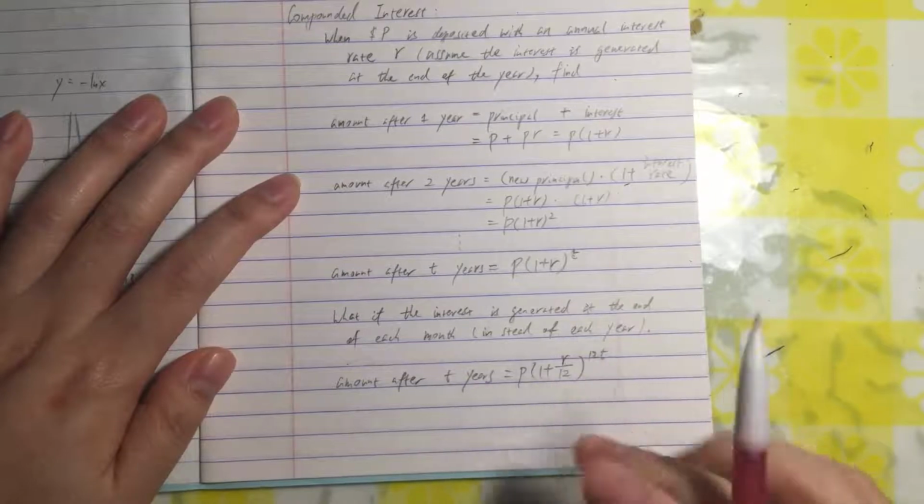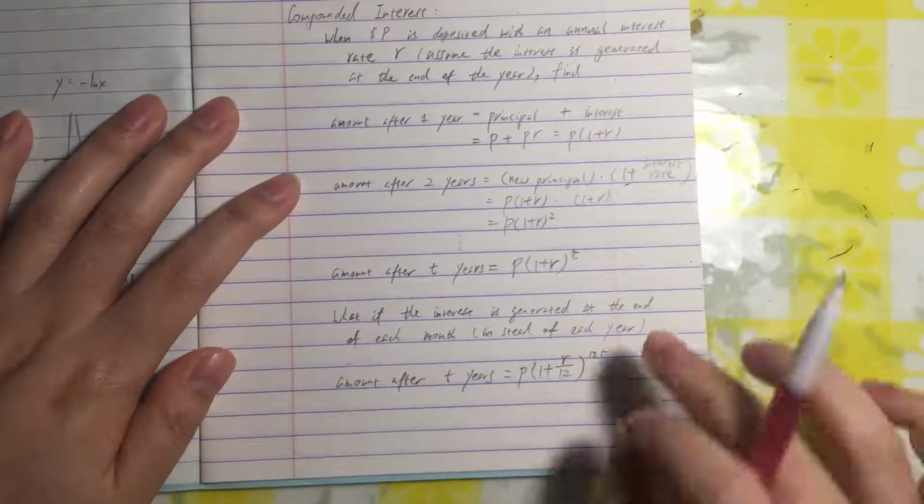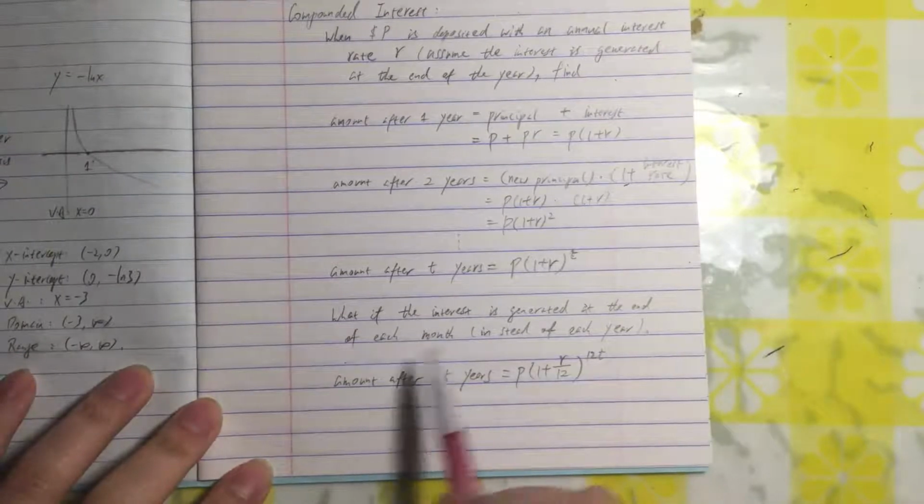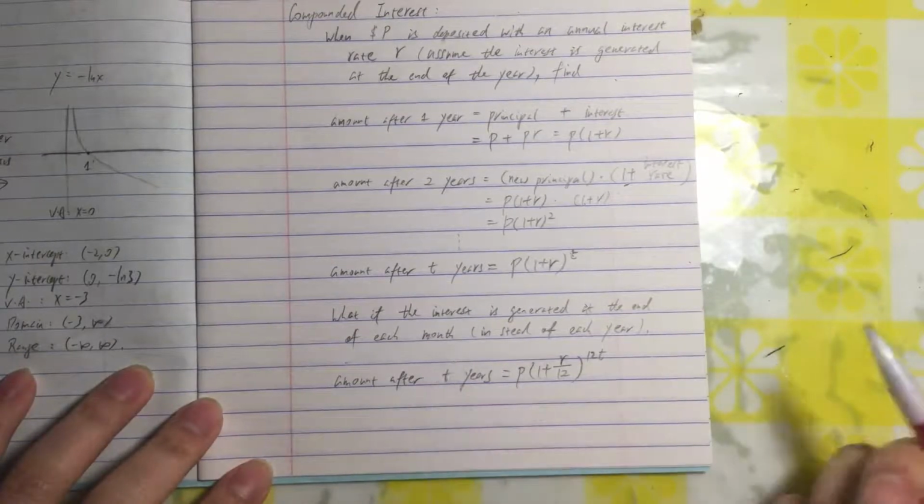That's the amount after T years if the interest is generated at the end of each month.